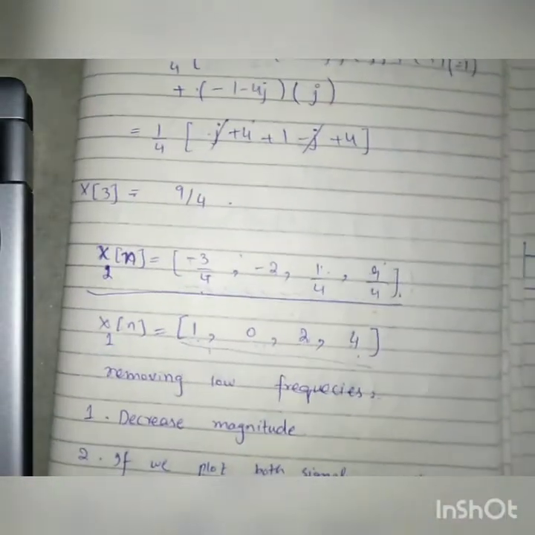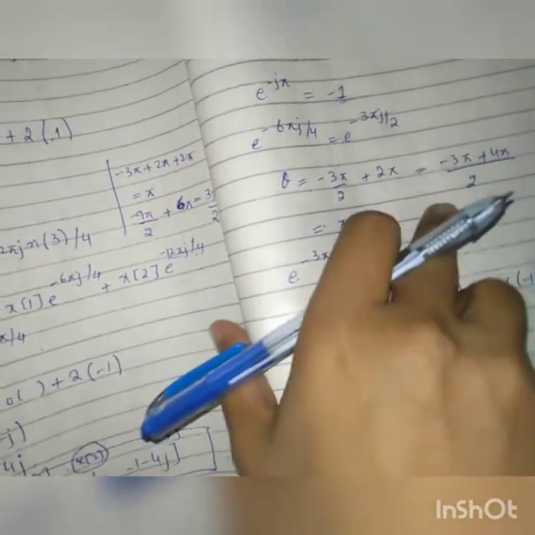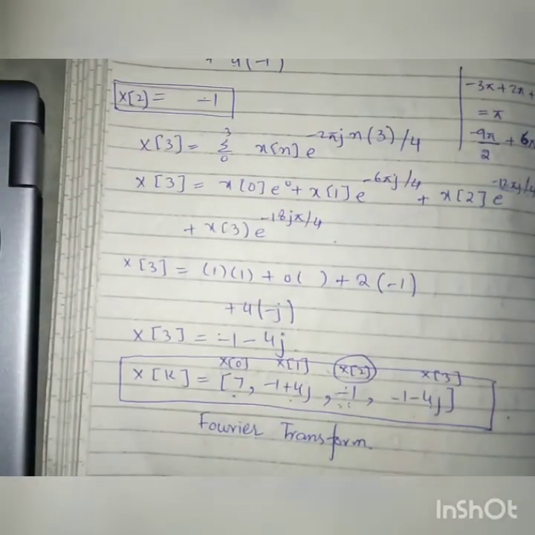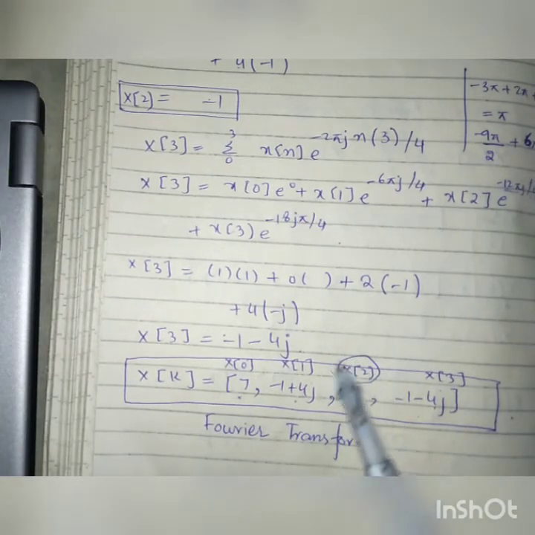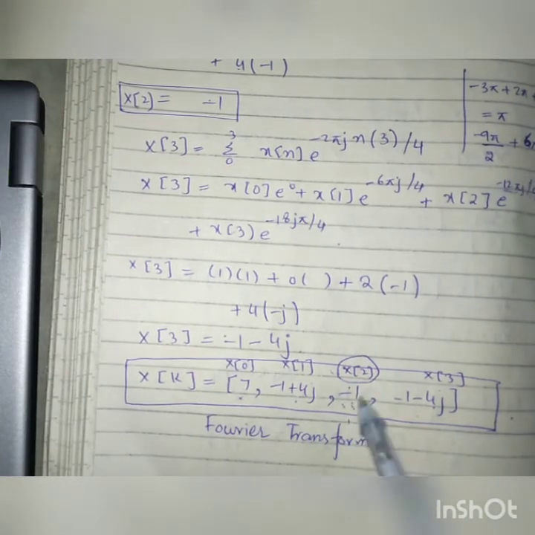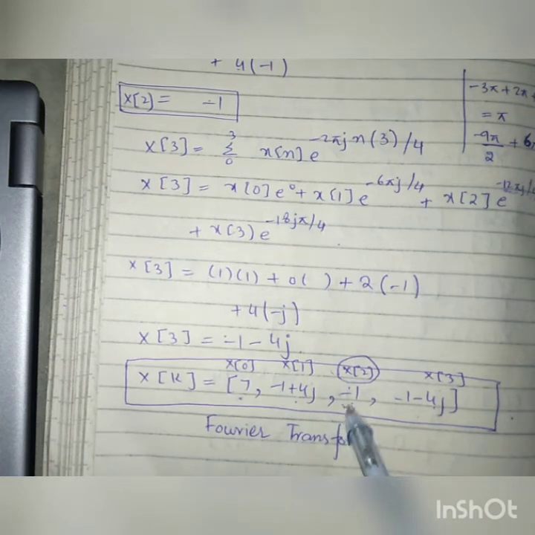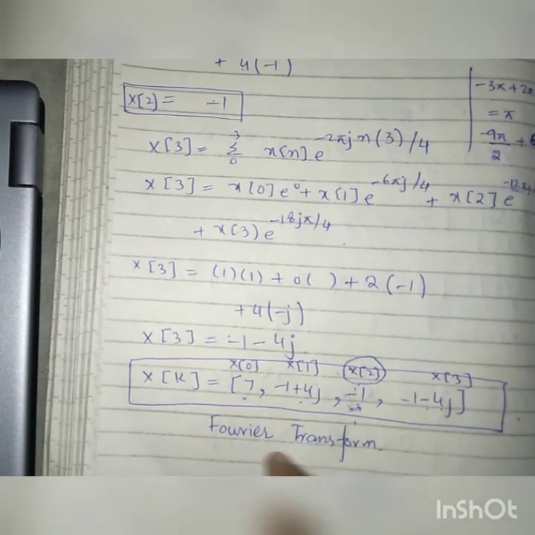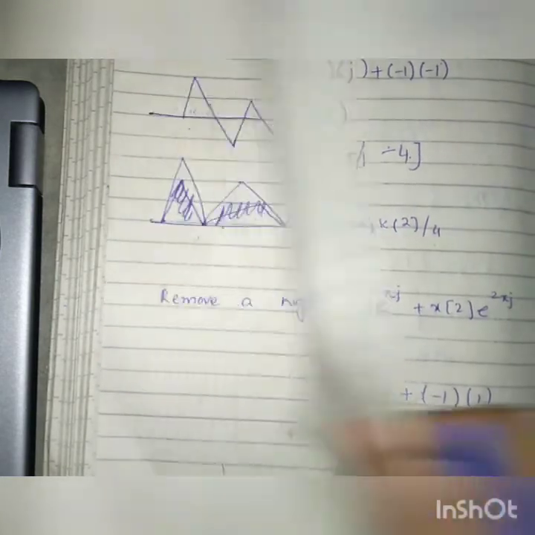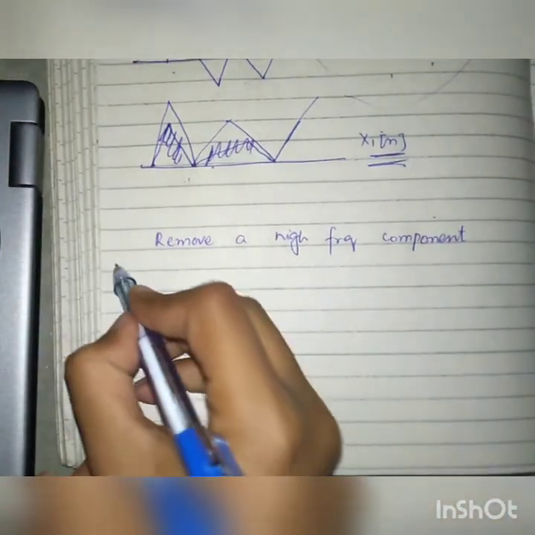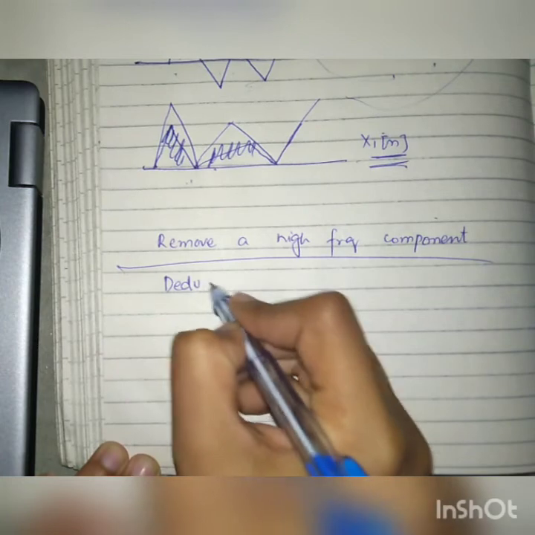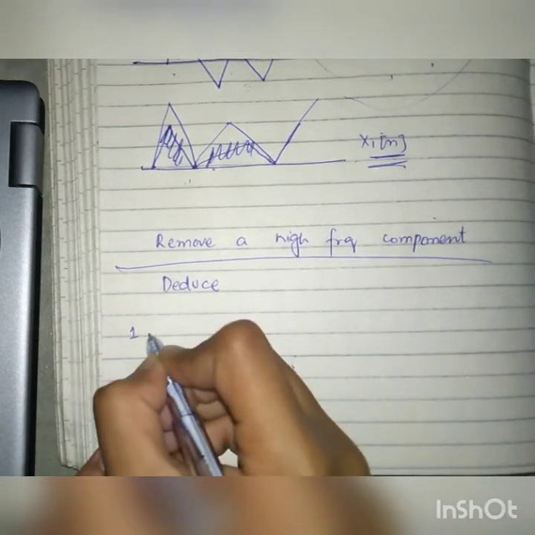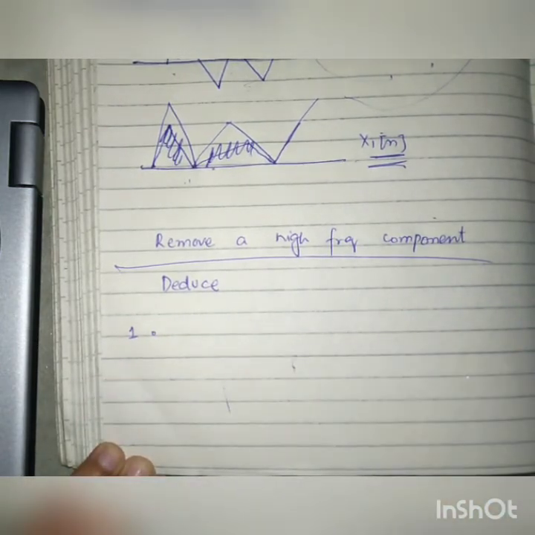Now this is your task: remove a high frequency component. By the Nyquist theorem we have seen that this is the highest or maximum frequency. So now your task is to remove this sample, make it 0, then apply inverse Fourier transform on it, and reduce the information.